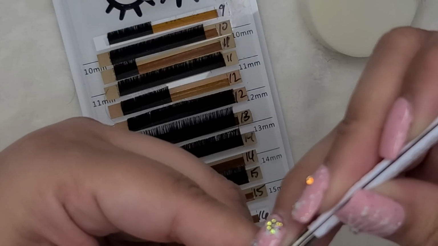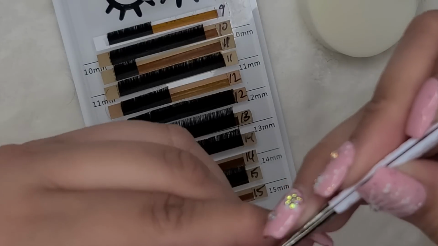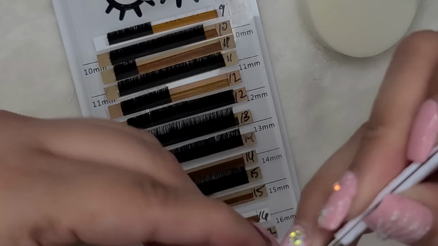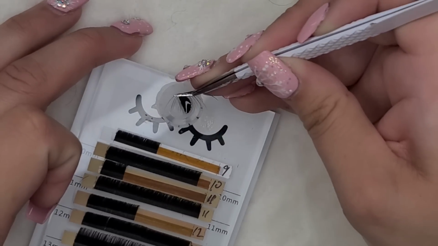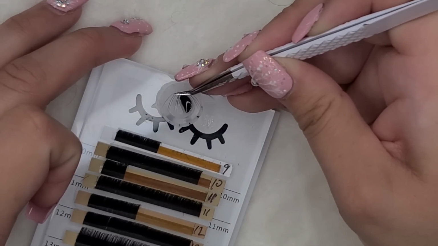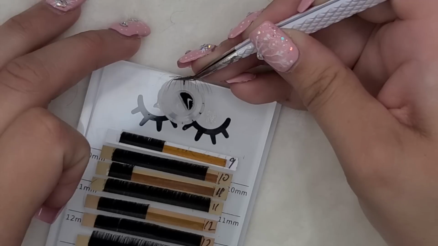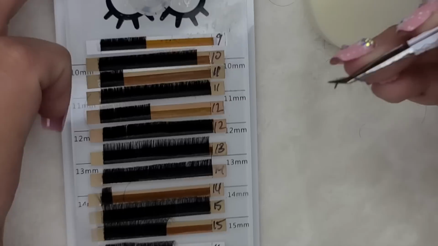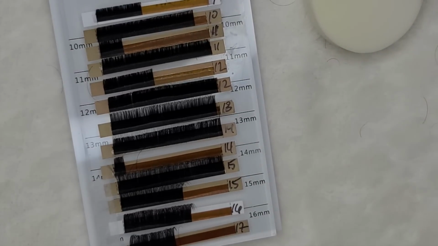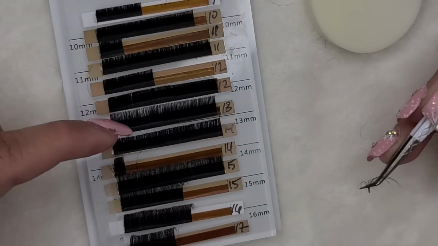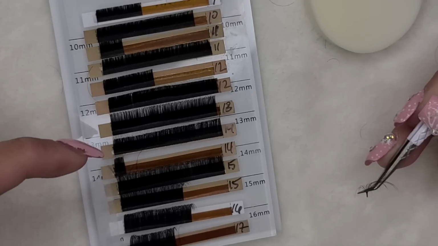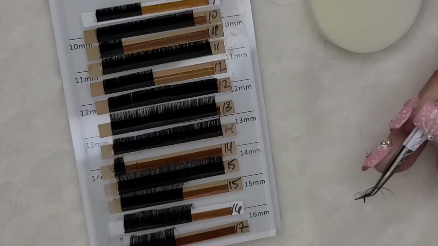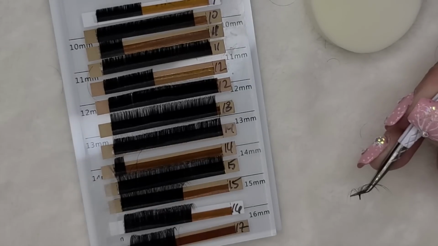Every time I pull these lashes off the strip and I fan them, I never have any issues with them being stuck together or them not fanning out. I know that I've tried so many brands, and one thing I hate is when you pull them off the strip and the lashes are just stuck together and they don't fan. So if you guys are having issues with your lashes coming off the strip and the base is stuck together, so when you do fan them out they look so clumpy, it's because those lashes are not good.